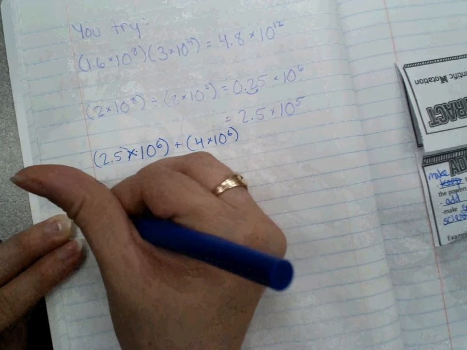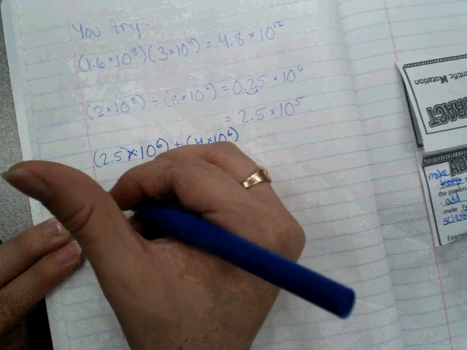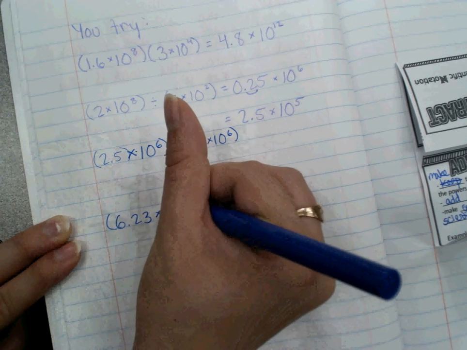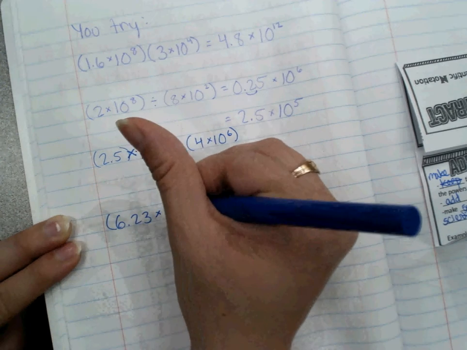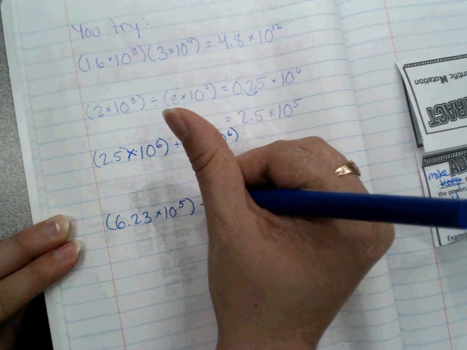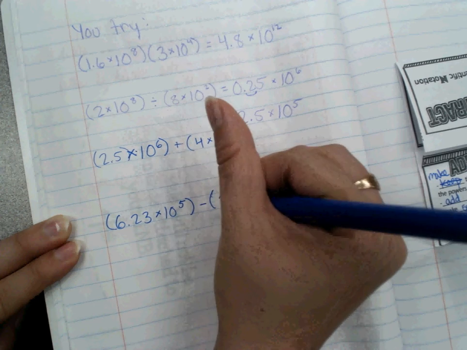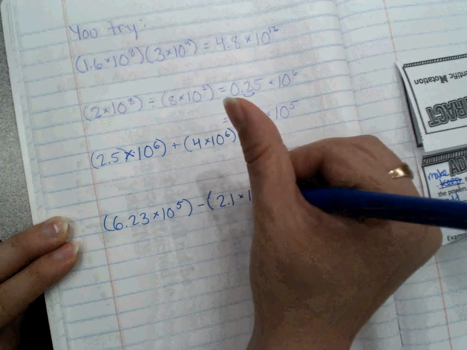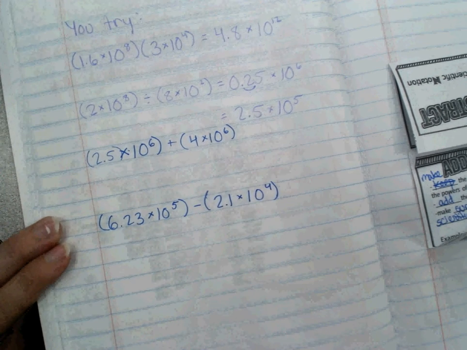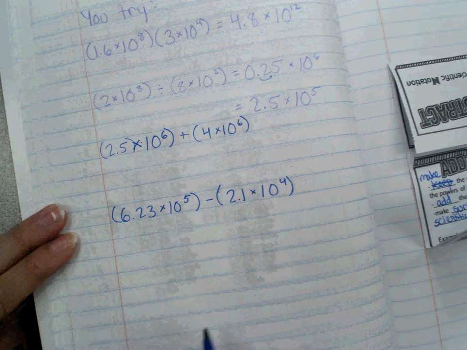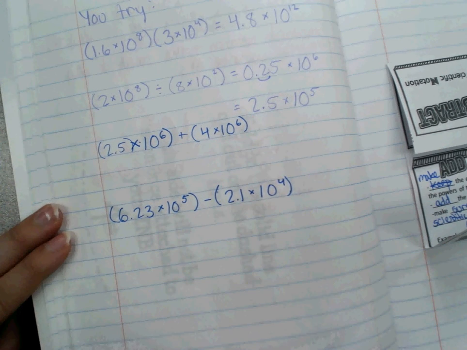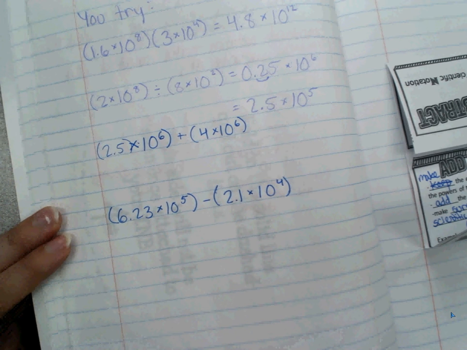And then also try 6 23 hundredths, 6.23 times 10 to the 5th minus 2 1/10 times 10 to the 4th. So go ahead and try both of those using your notes. Remember, make the exponents the same, add or subtract the constants, and then just bring down your exponent to write in scientific notation.